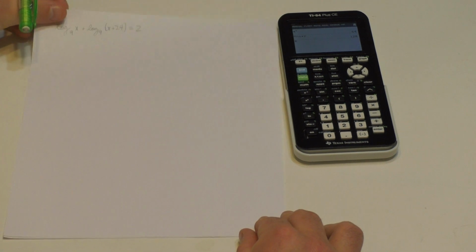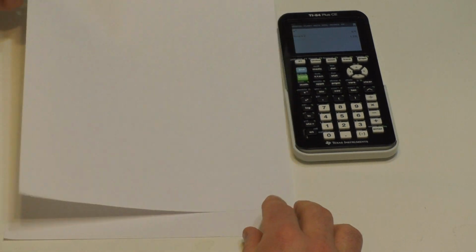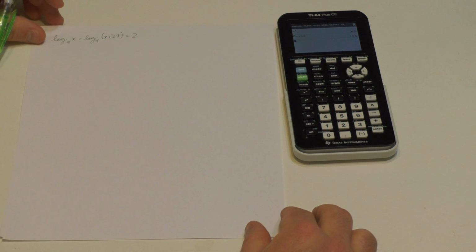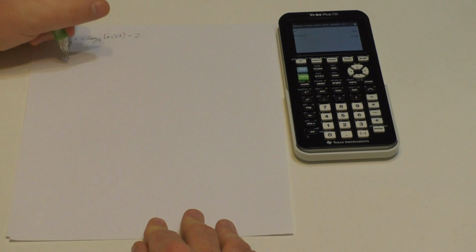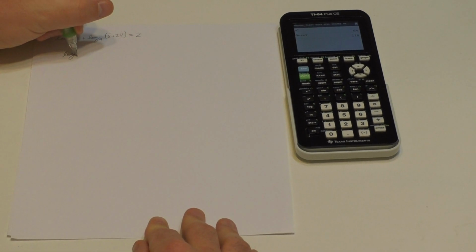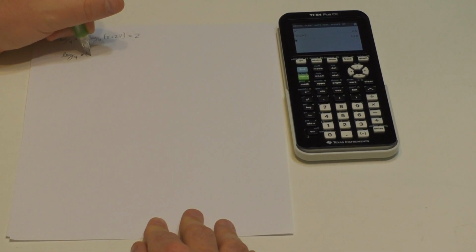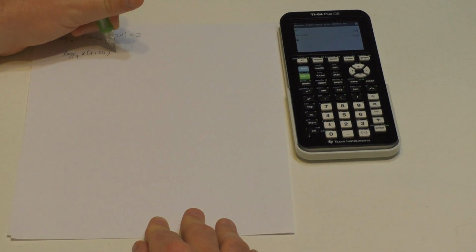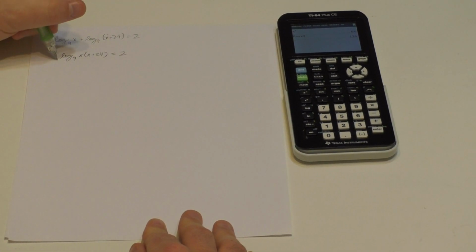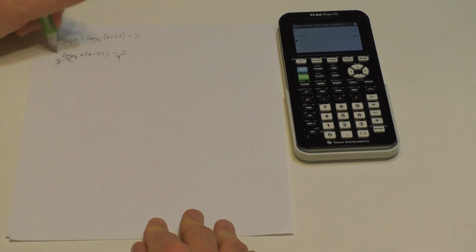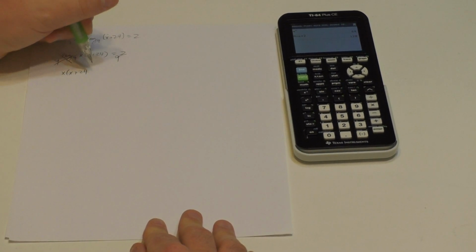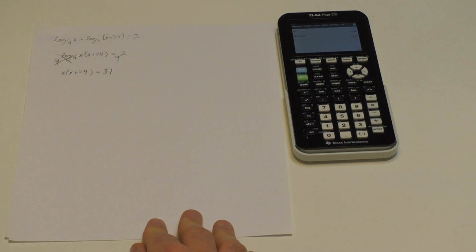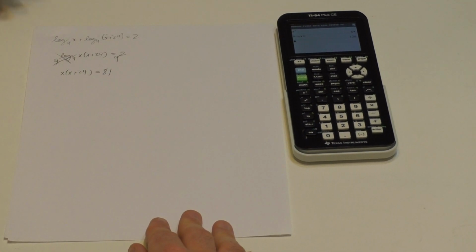Here's another one I put on here because we're going to have to use both a log property and a little more algebra than we're used to. So here's multiplication. So I have log base 9 of x times x plus 24 equals 2. We got to get rid of this log base 9, so we're going to put it into the exponential 9. That'll cancel. I have x times x plus 24 equals 81, because 9 squared is 81.